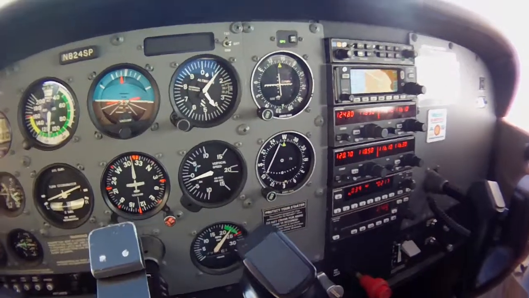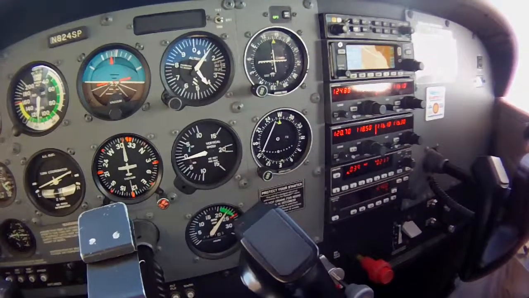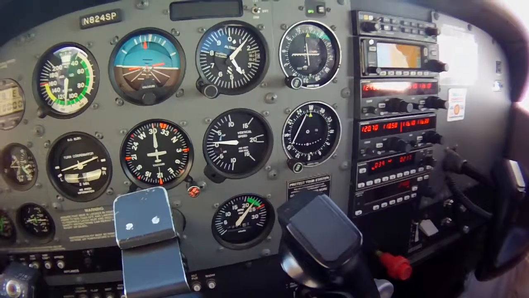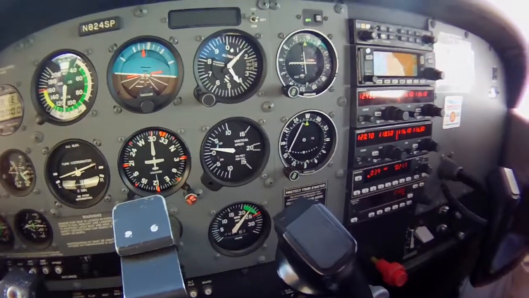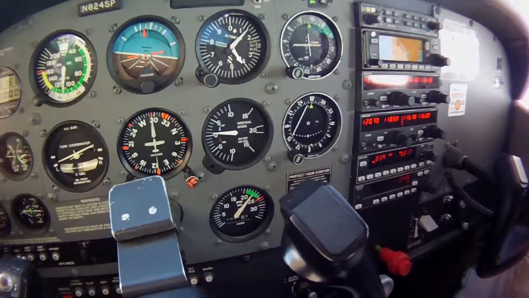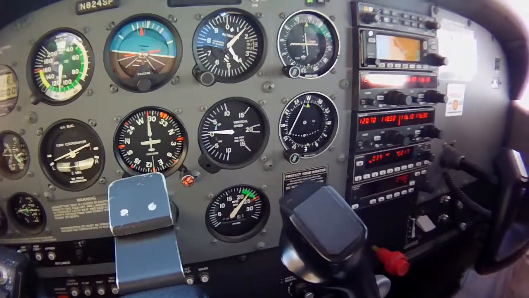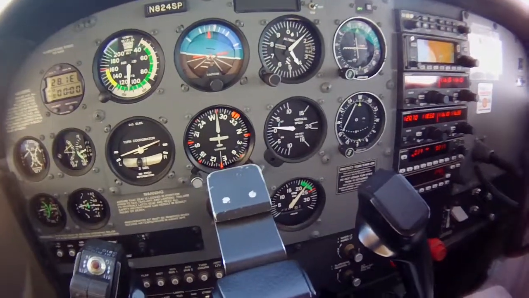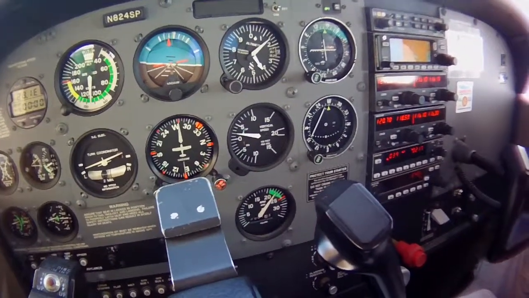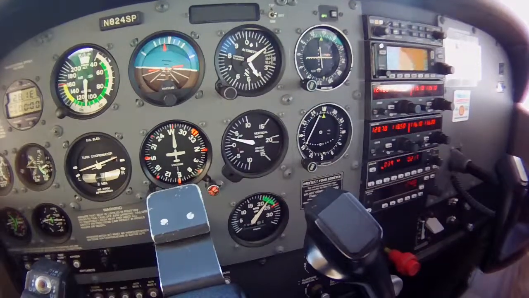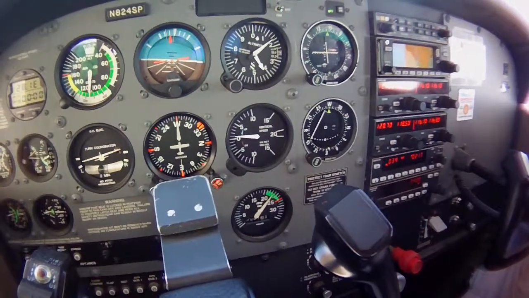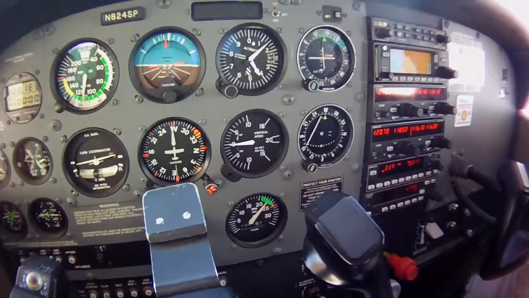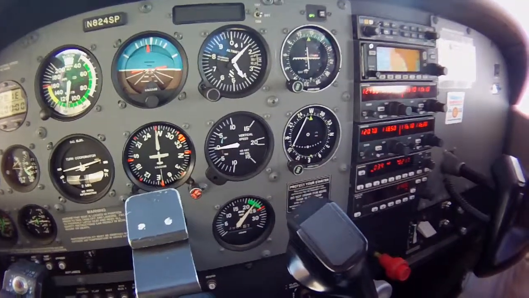Okay, we're doing a standard rate turn. At 021, maintain 3,000. Alright, going to 264. Approach, land 961 at 6,500. Lance 961, roger that. And did you want flight following with center? No, that's okay. This is a pretty short flight. I should be fine. Thank you.